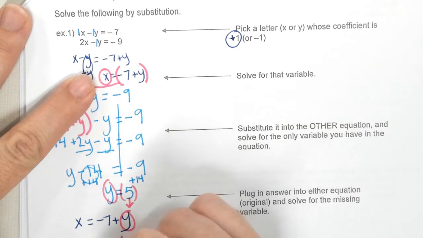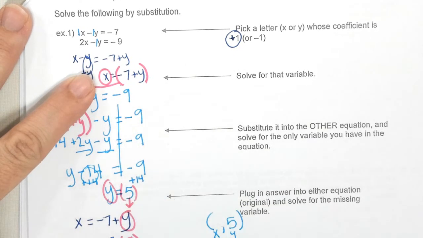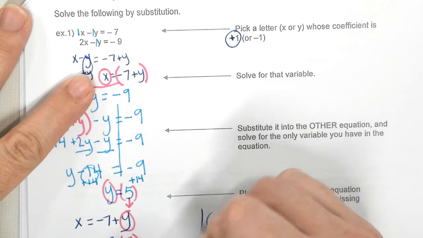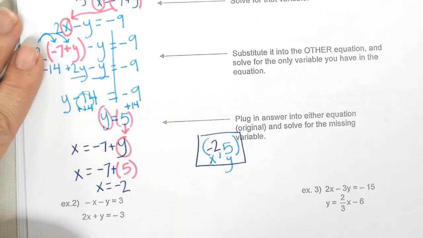So now I get x equals negative 7 plus 5. What's negative 7 plus 5? Negative 2. So there's my answer.